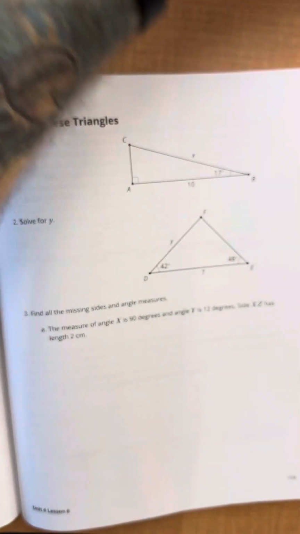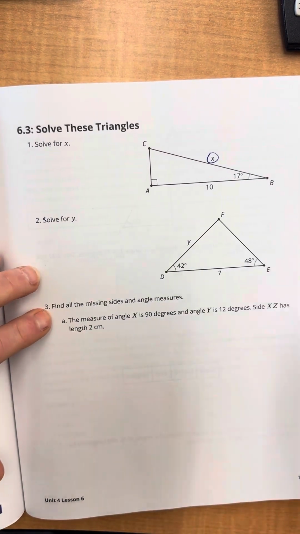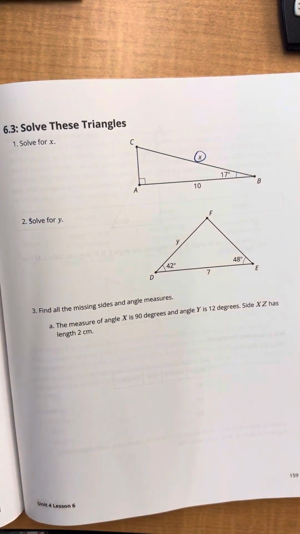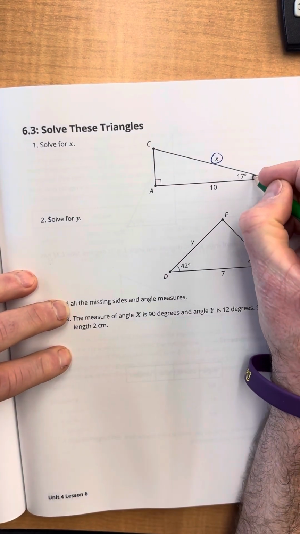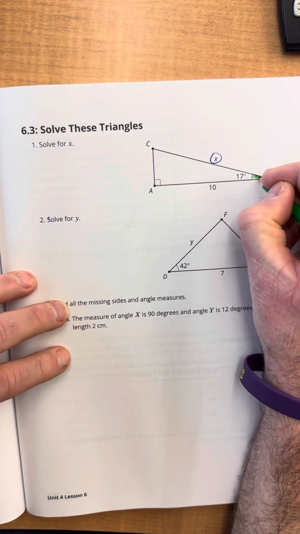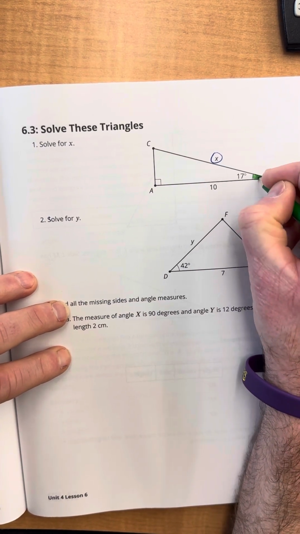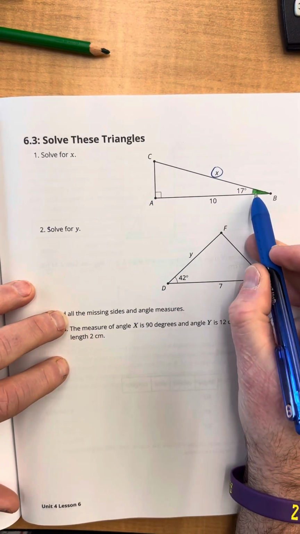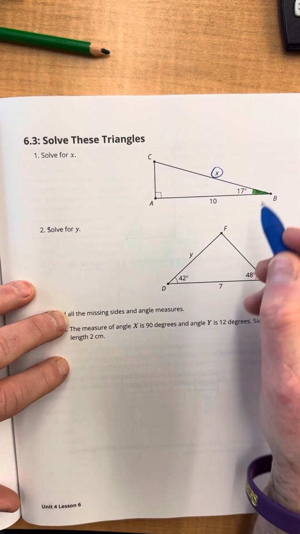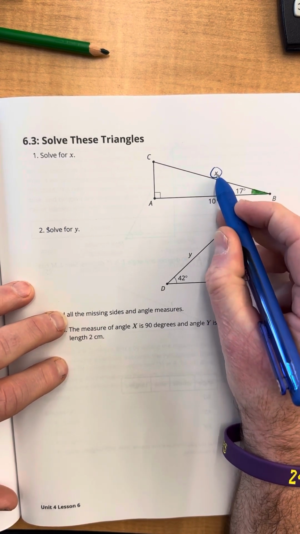All right, here we go. Solve for x. Okay, there's x. Let's color in our angle. Use some color. Get some color in your life. The world is a colorful and beautiful place. So should your math work be. Just kidding. All right. 17 degrees. All right, cool. So we got this angle that's given. We got this side that's given. And we got to solve for x.